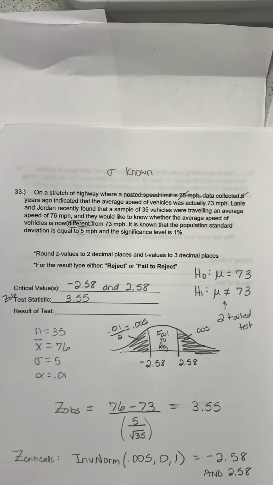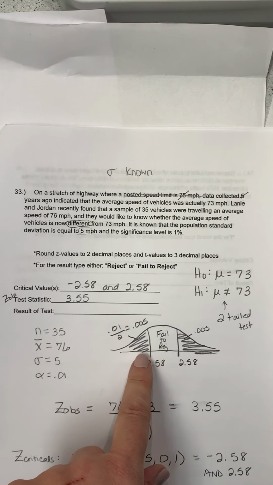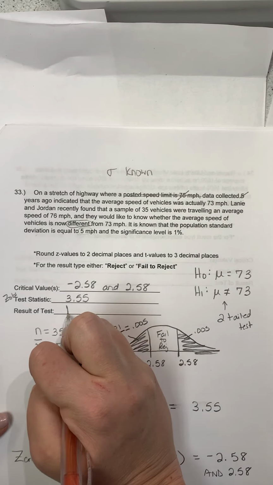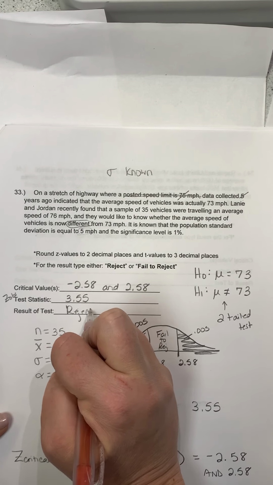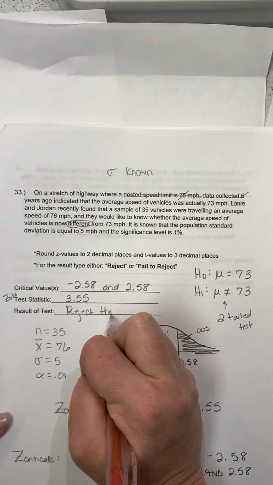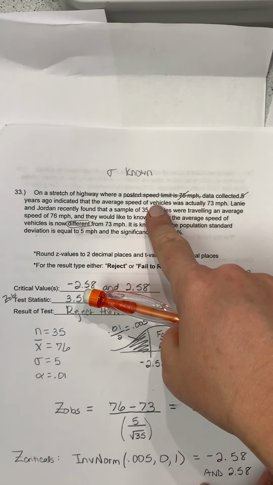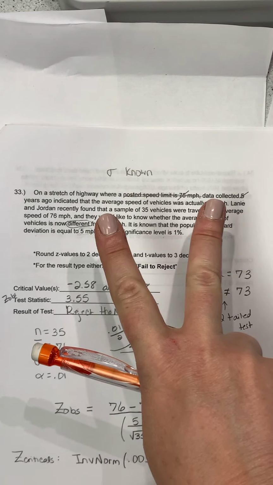Now we just do our test. 3.55 is going to fall over here, surprise, surprise, sorry, in our shaded region, which is our reject the null area, our rejection region. So sigma known is two-tailed test.